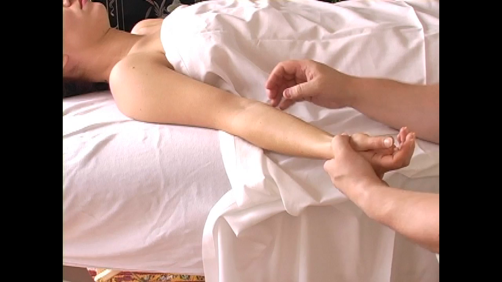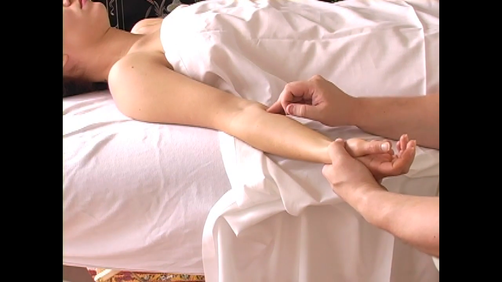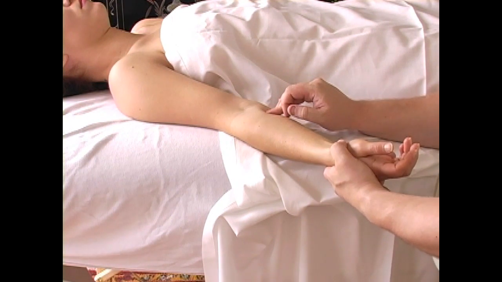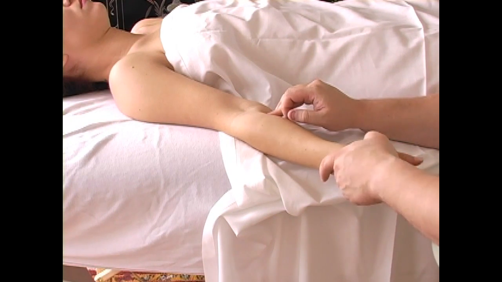That's the action. It's about one inch or so, and you have to go cross fiber friction a little bit to locate that. But sometimes you can feel this muscle, otherwise you can have them try to pronate and supinate and just kind of roll over it.